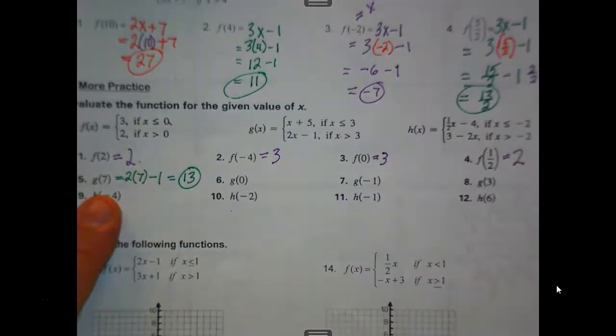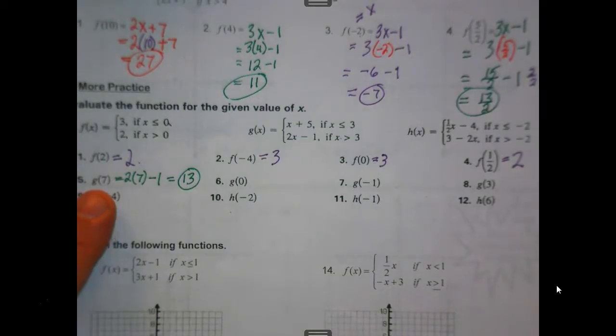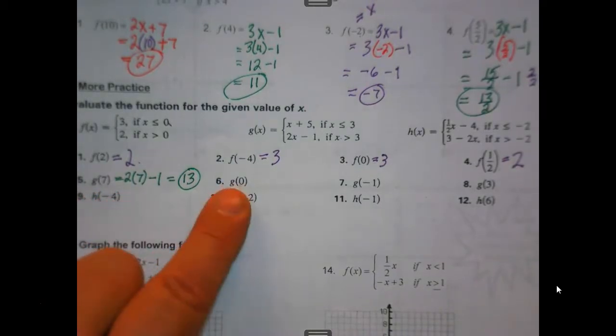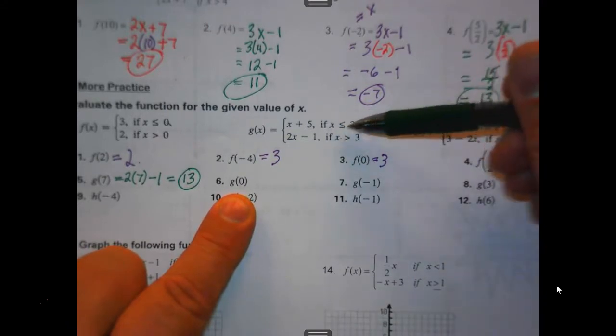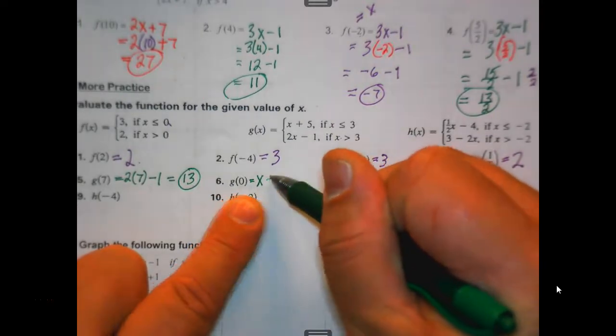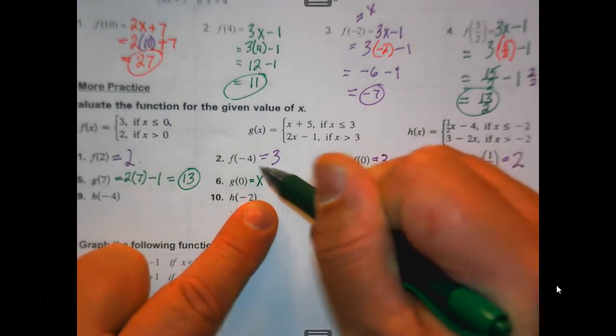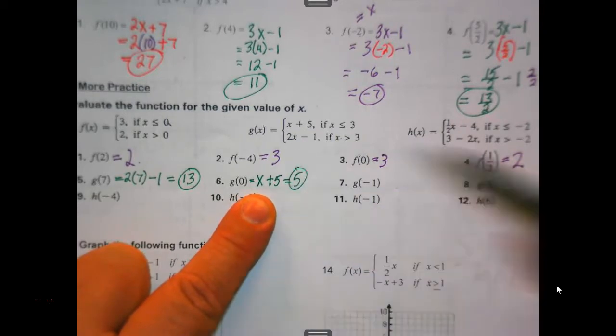Does anyone not see how I'm getting these? Okay. G of 0. 0 is less than or equal to 3, so I have to use x plus 5. Substitute in 0 for x, just fine.